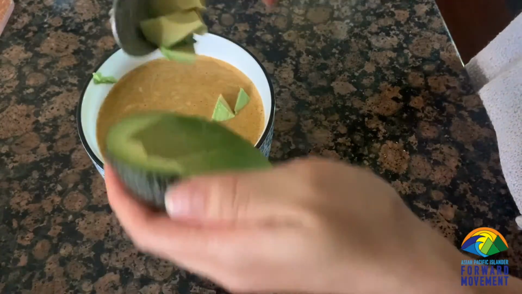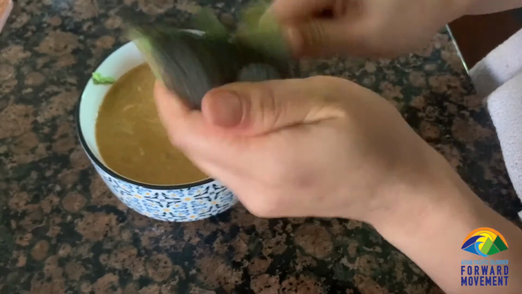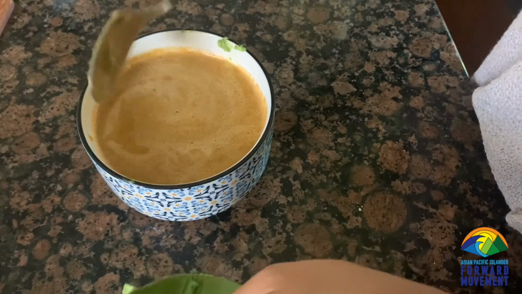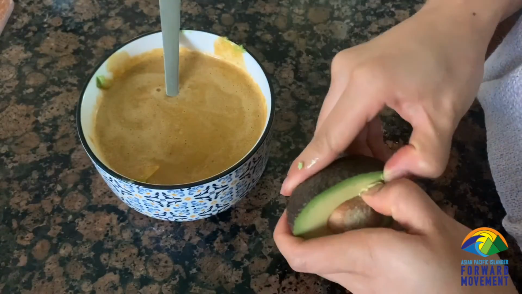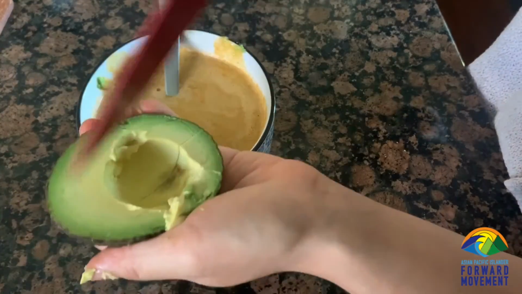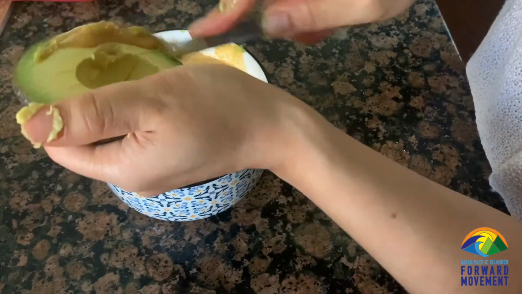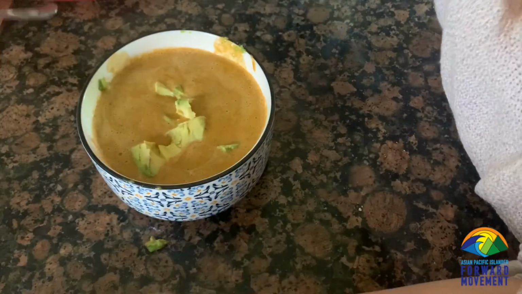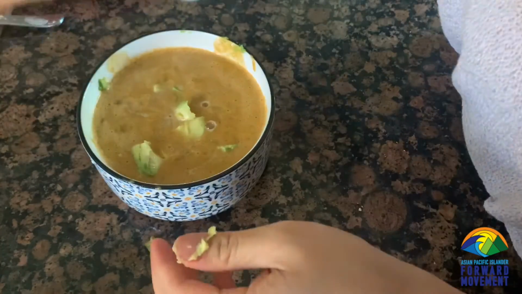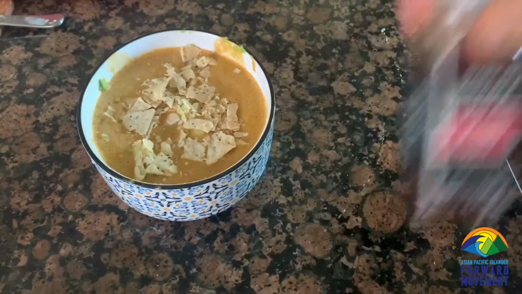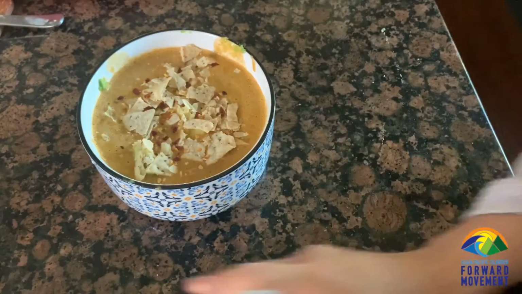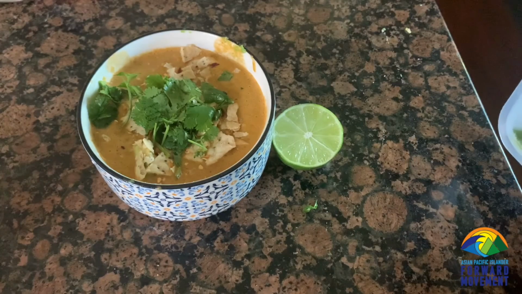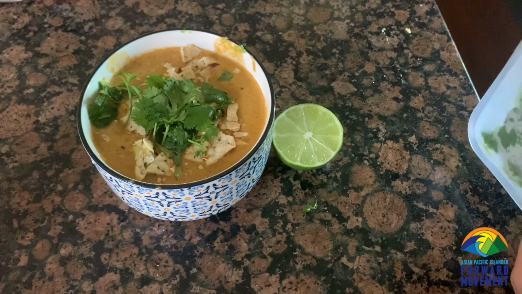Pour your soup mixture and add your avocado. I went ahead and did 1 full avocado. That's what the recipe calls for. I just cut the half out as a demonstration. There's my other one right here. Squeeze lime, add your tortilla chips, red chili flakes, and then some cilantro. And here we are. We have our avocado cilantro soup. Enjoy, everybody.